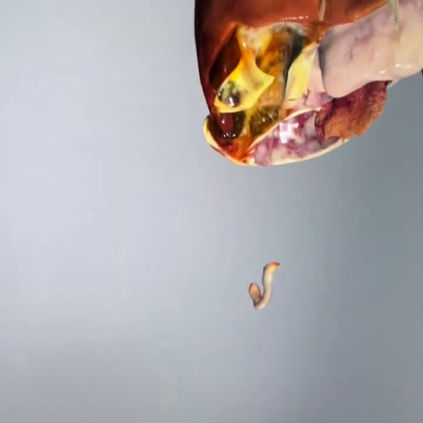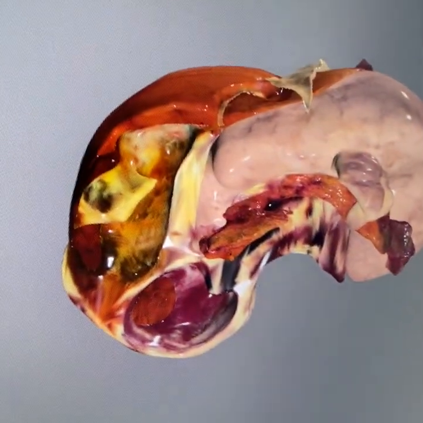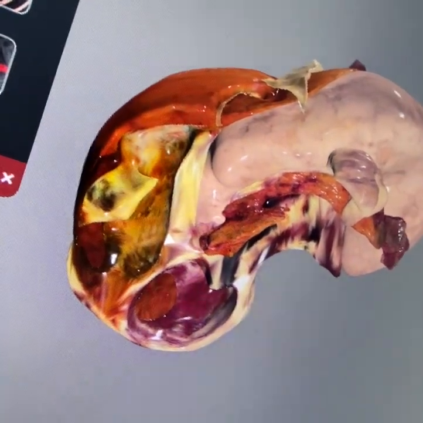So let's look at all the inferior structures here. Let me get rid of some of this extra. If we look at these structures here, that glossy appearance that you'll see all over here, that's your lesser omentum. Let's remove that.